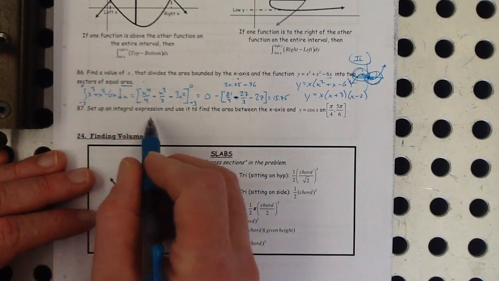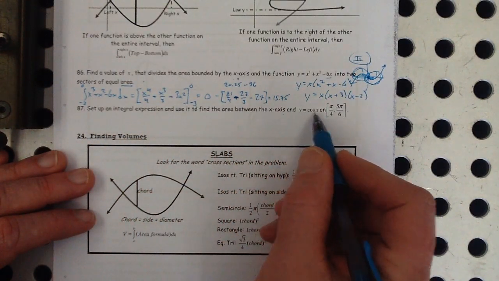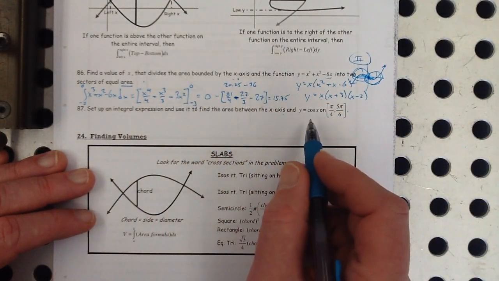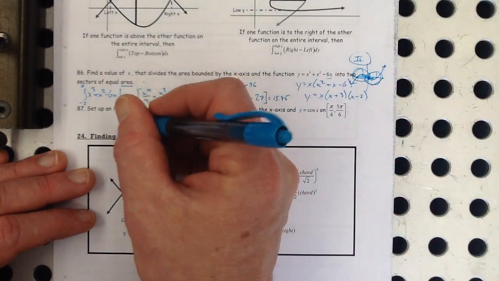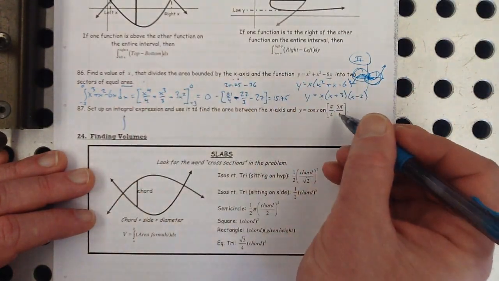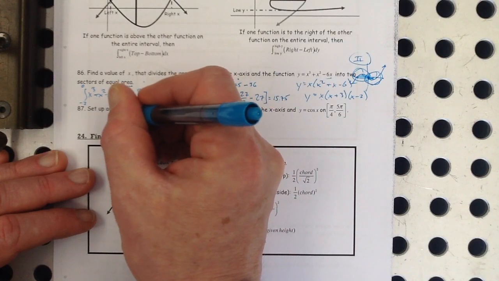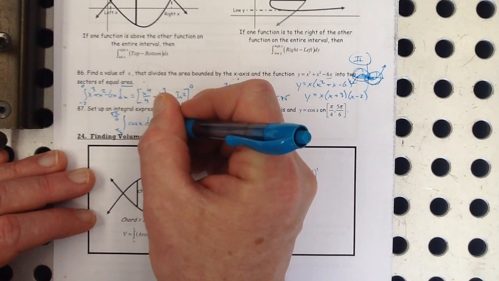87. Set up an integral expression and use it to find the area between the x-axis and this. Okay, so I'm just going integral from pi over 4 to 5 pi over 6 of the cosine function.